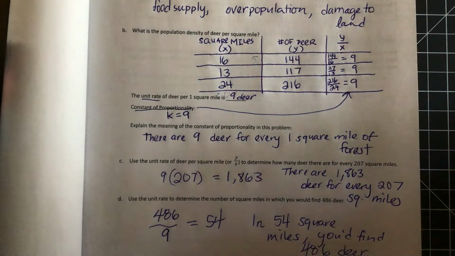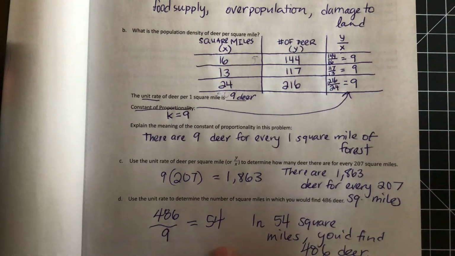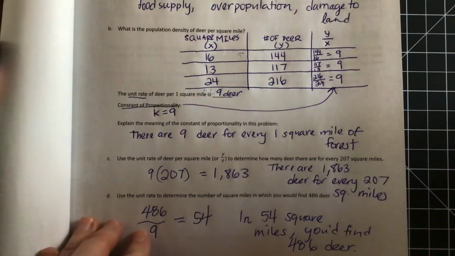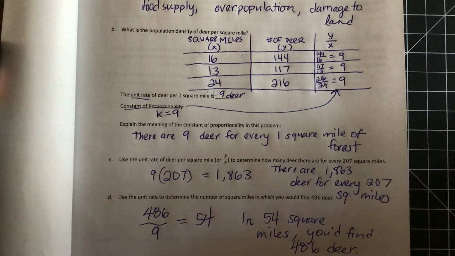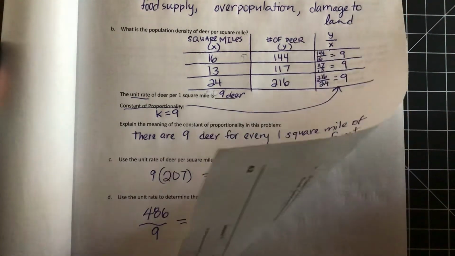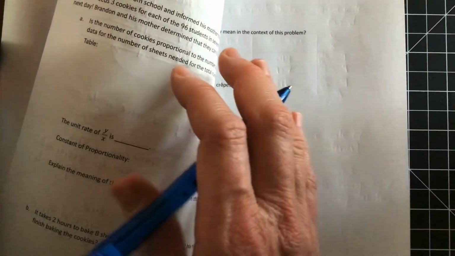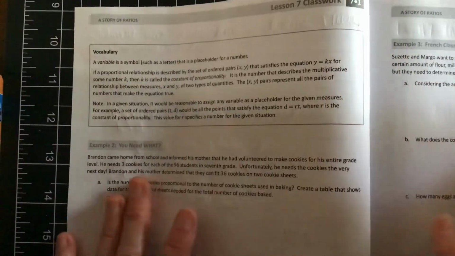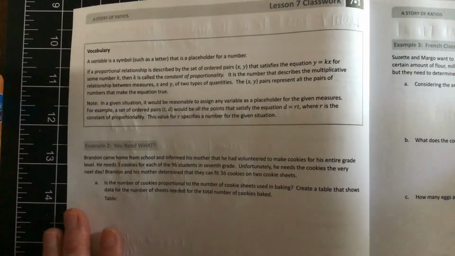All right, so basically we're just doing the problem on the deer right here, and the problem that we are continuing. Actually, I still want to, sorry, got a little distracted by my dog for a second.